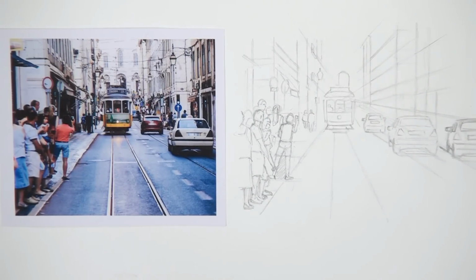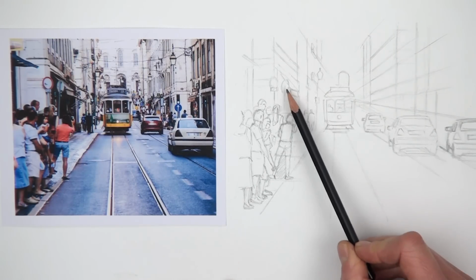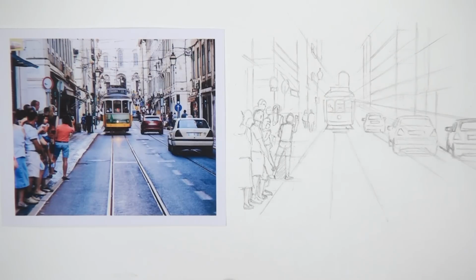The only other thing that you may want to put in, I've put a couple of them in, are a few key markers. So I've got these two signposts here, I've got a light here, just a few of these key markers just to help you get your bearings as you're working throughout the drawing. Again, you don't want to put too much in because that is going to restrict the speed at which you work, and it's going to force you to become a little bit too accurate and too concerned with accuracy.